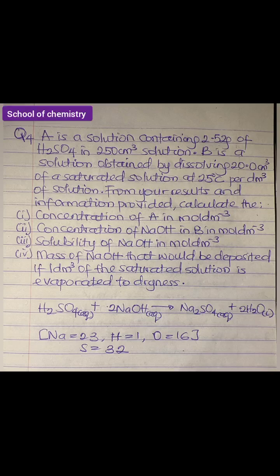Now let us move down to question 4. Solution to question 4. If you look at question 4, you pause and read the question and then you write it. Please do that. Alright, so after having all of this, let's proceed.